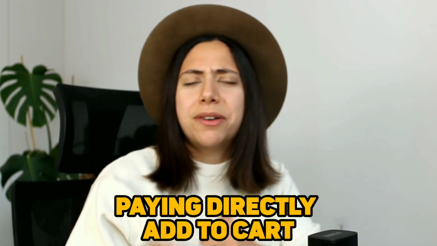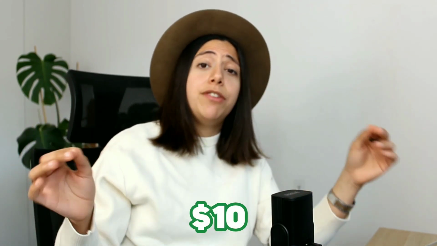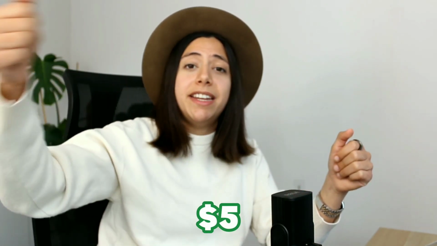Now, a lot of students get confused over here. Cost per add to cart, am I paying directly for an add to cart? The answer is no, it's just a cost that's calculated. That means, for example, if you spend $10 and you get 2 add to carts, then technically your cost per add to cart is $5. You're not paying anything extra, it's just the cost that's calculated.